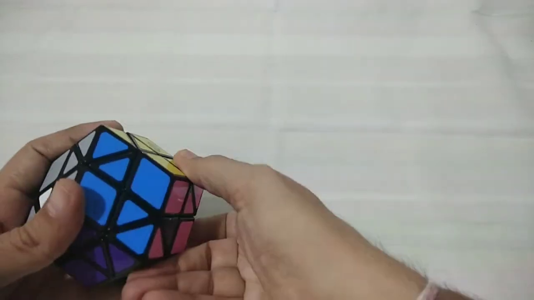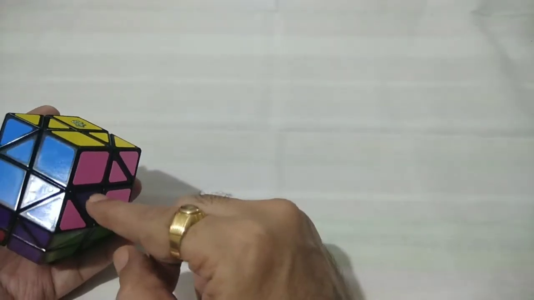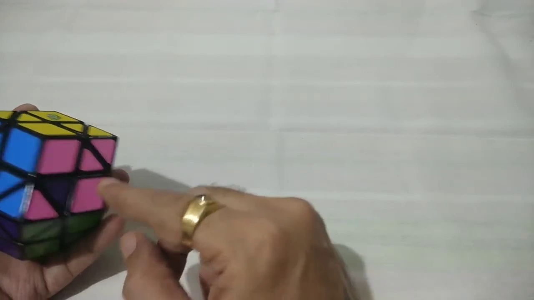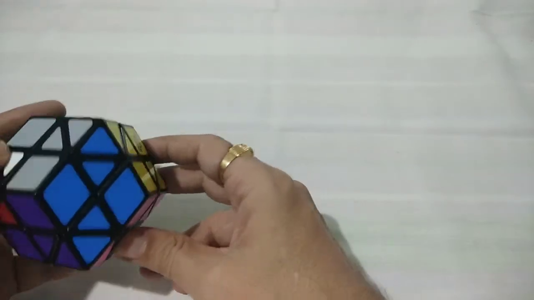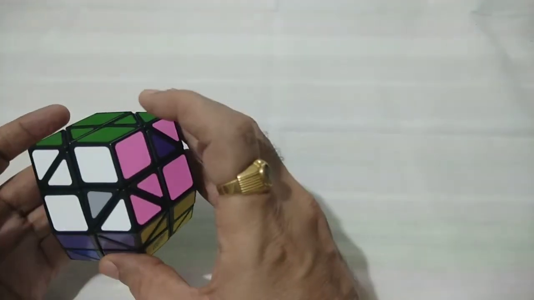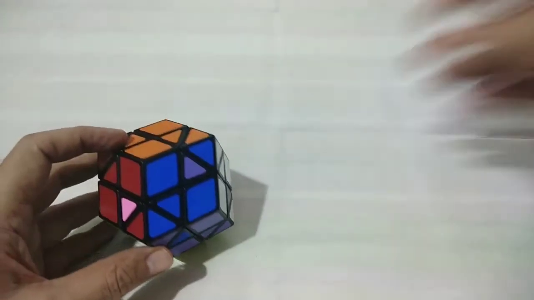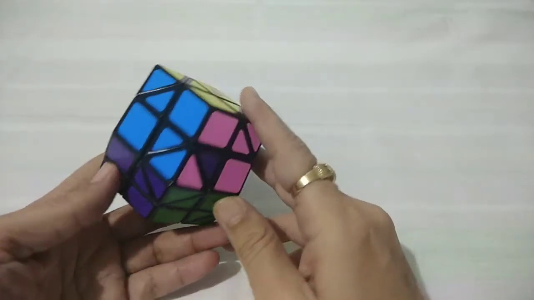And now we'll undo the setup. Okay, so now we can see we could solve this. Now we have 1 2 3 4 5 6 7. Okay, now we are left with this red.